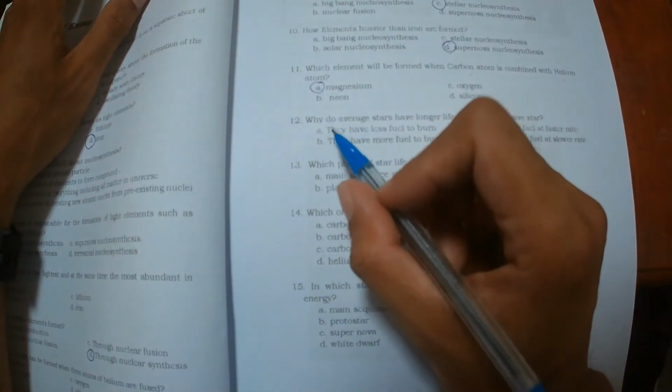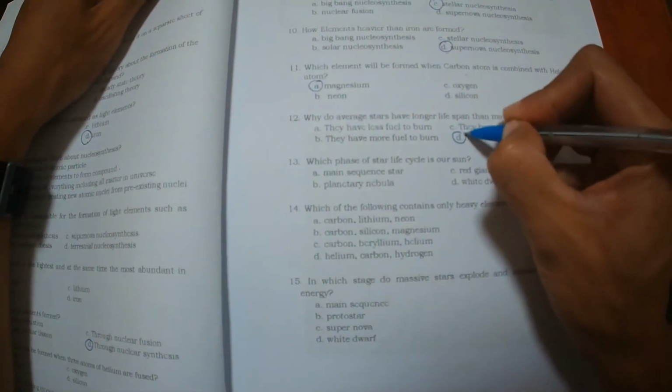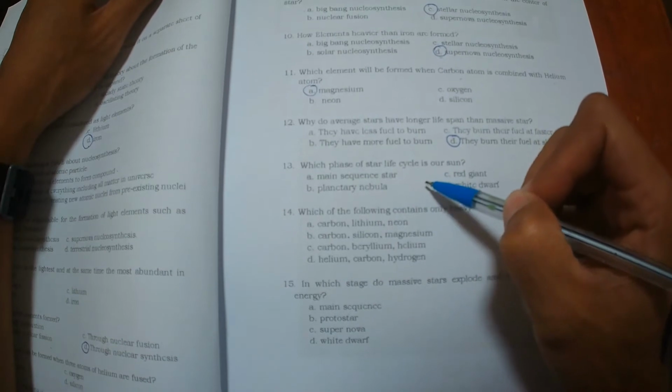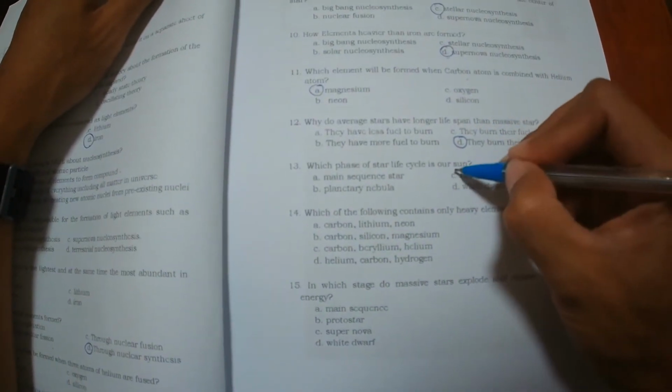Ano kaya? It's a choice between more fuel or slower. Feeling ko slower rate. Which phase of star life cycle is our sun? Red giant.